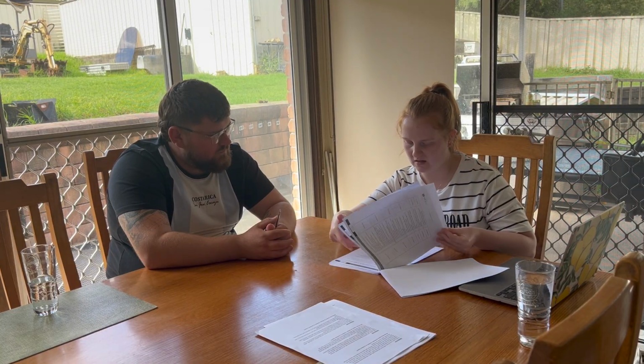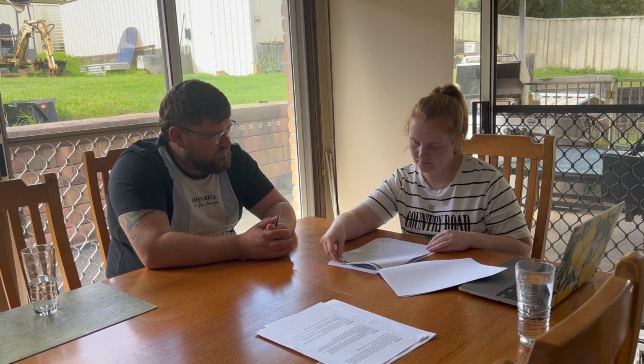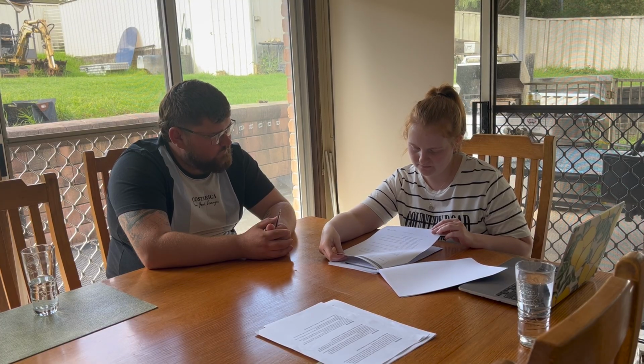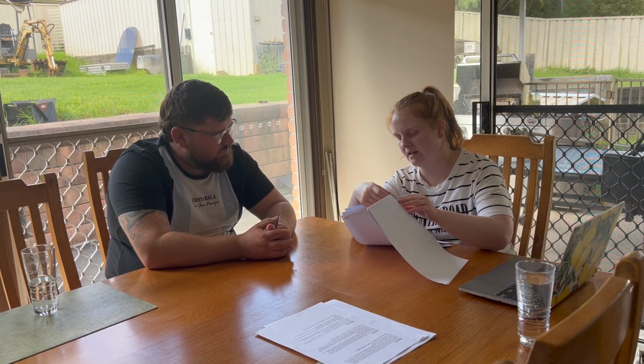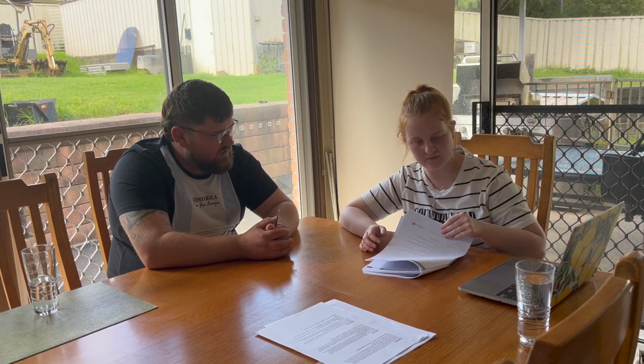Next is procedure. This is the procedure in the event of a serious incident, illness, or injury, which is what we need to then fill out these, which we'll do next.